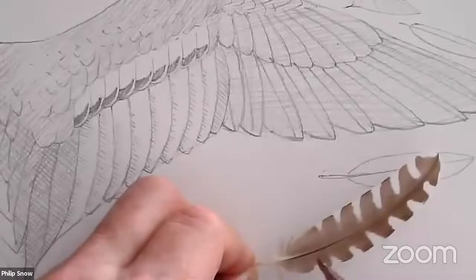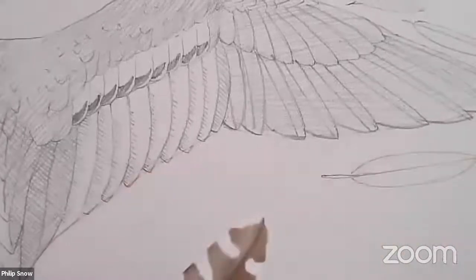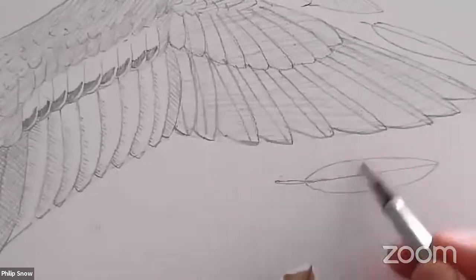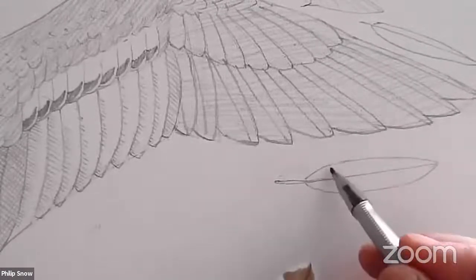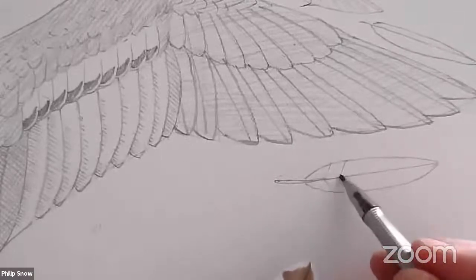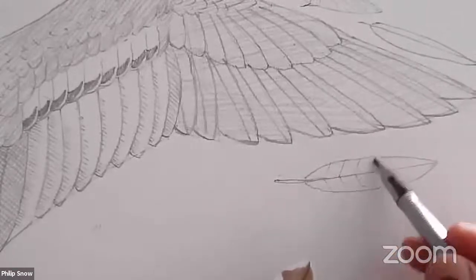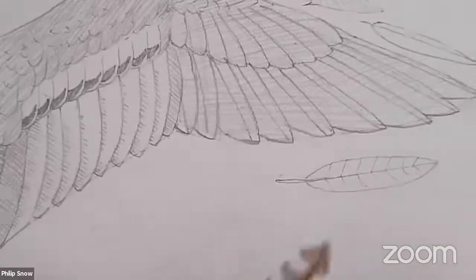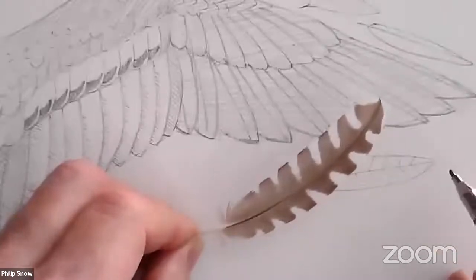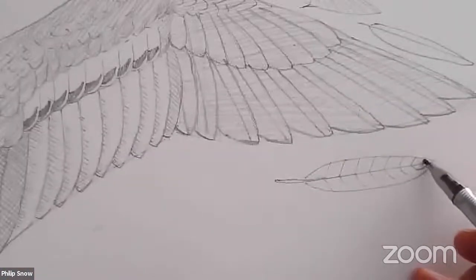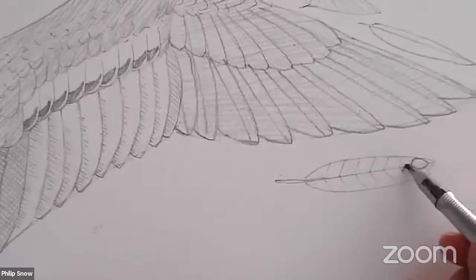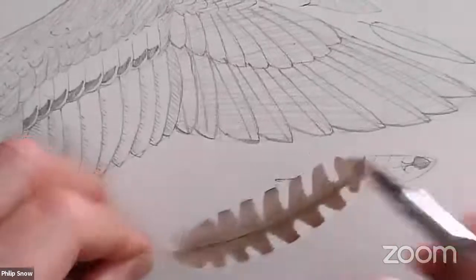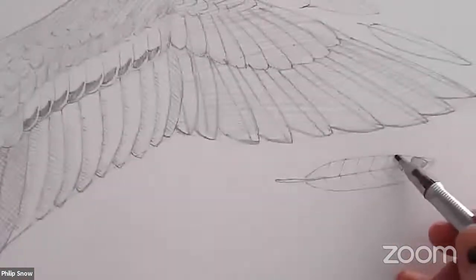Now, if you look here, we've got 1, 2, 3, 4, 5, 6, 7. We've got 7 bars on that. So I need to go 1, 2, 3, 4, 5, 6, 7. I'm just going to do that. Simplify them. Now the end one is like an upside down heart. I do that. Color that in. And then they go in narrower as they go in.